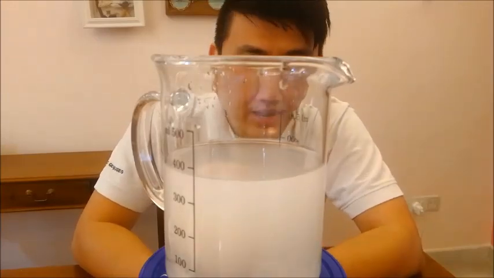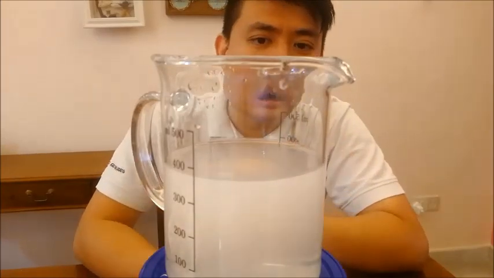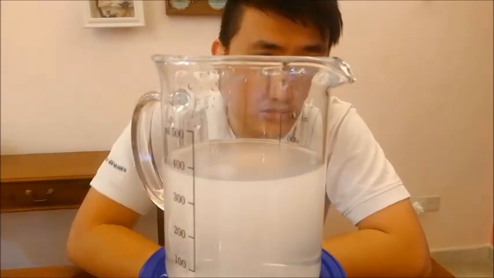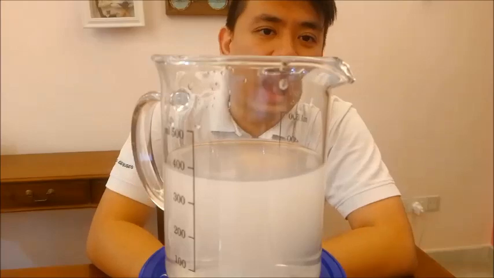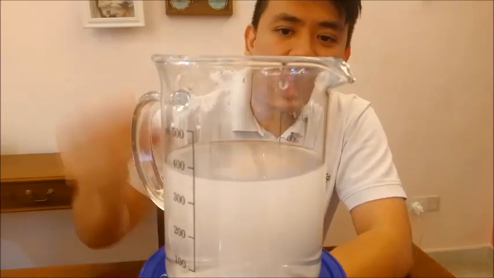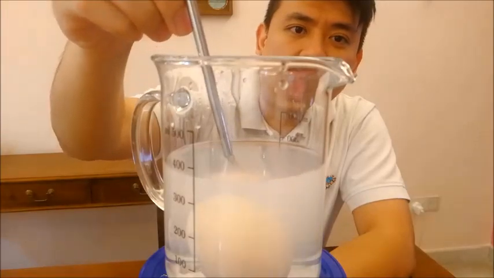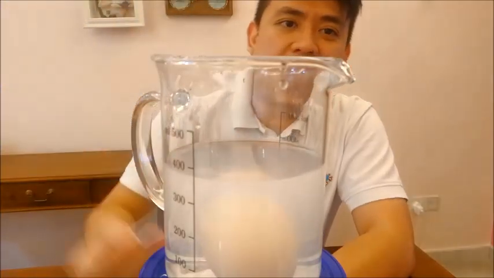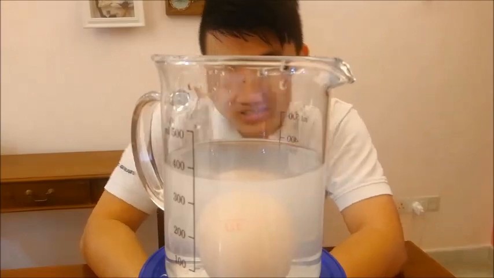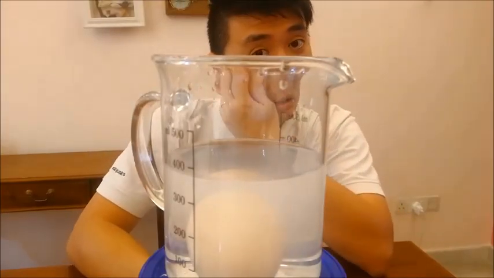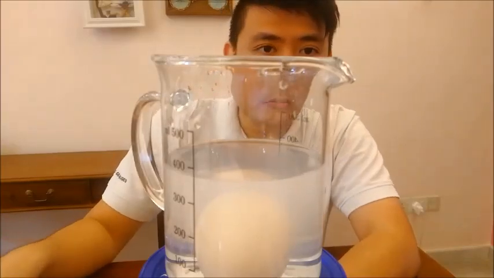Now I will wait some time so that all the salt will stabilize itself, and then the salt that couldn't dissolve in the water will drop down, and you can see the egg clearly. Maybe I just push the egg slightly, yeah, to you. Now you can see the egg is standing, rather than just laying at the bottom of the glass.